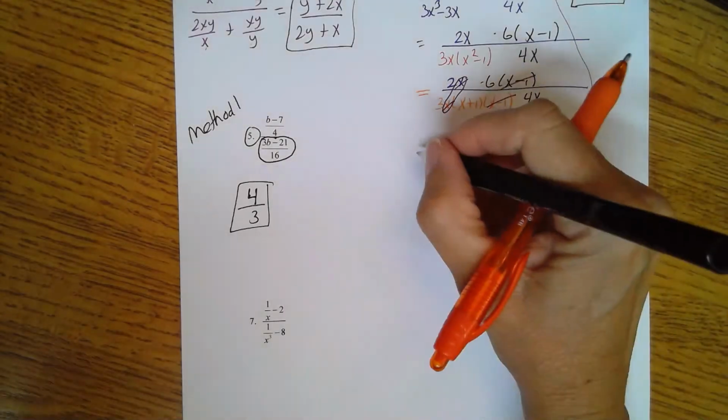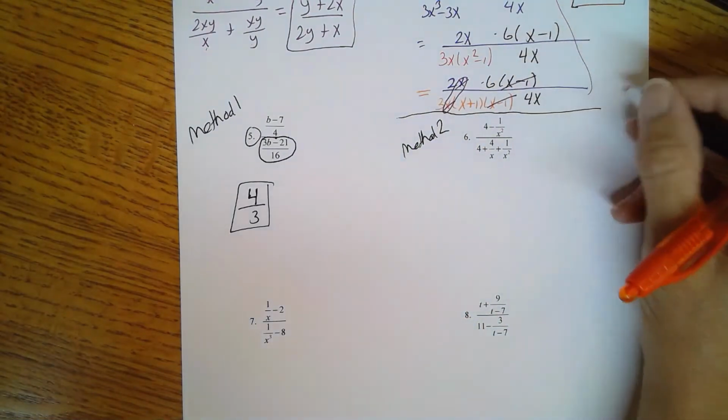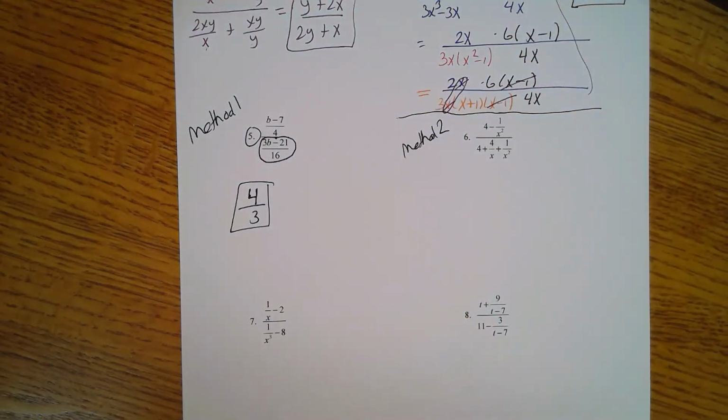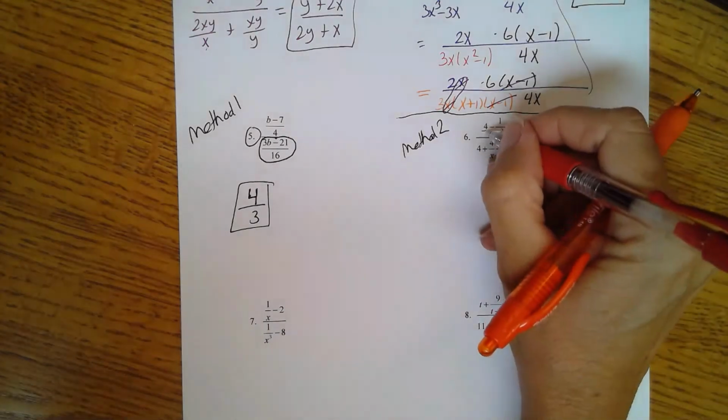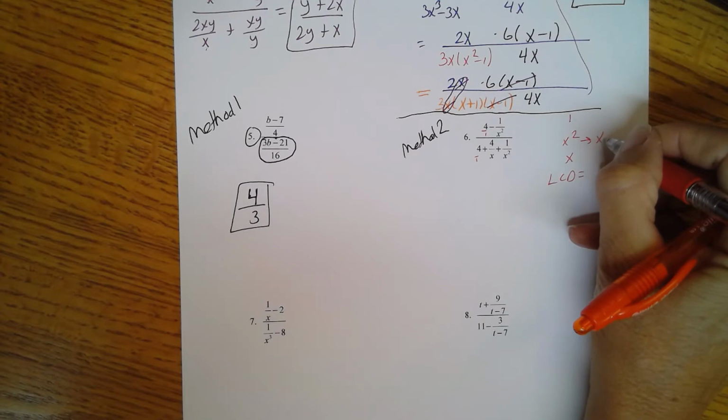All right, number 6 is method 2 because you have multiple fractions over multiple fractions. So we need to find the LCD. Well, what are my denominators? Well, that's just a 1, that's just a 1. So I have a 1, I have an x squared, and I have an x.